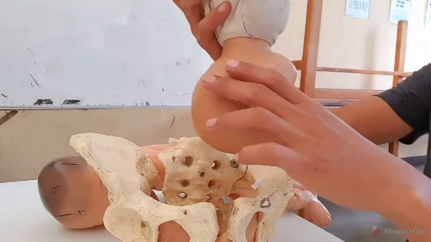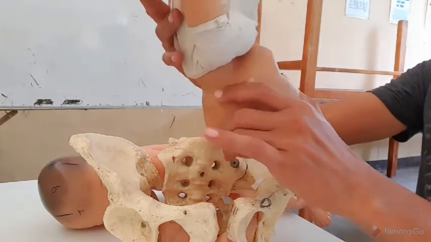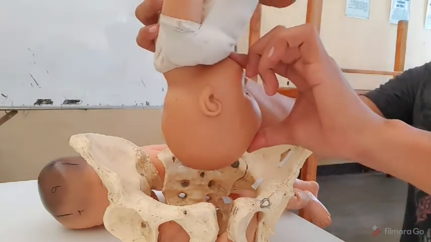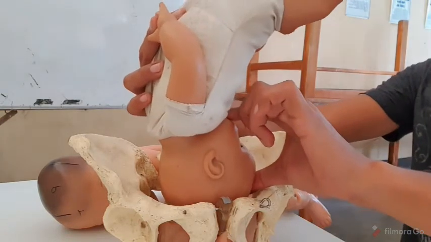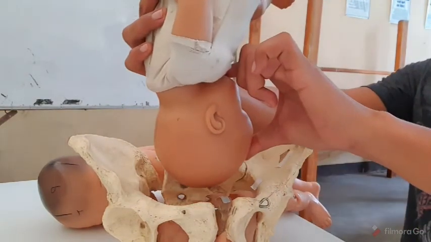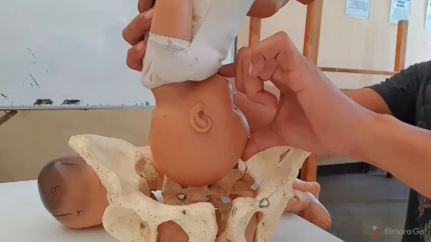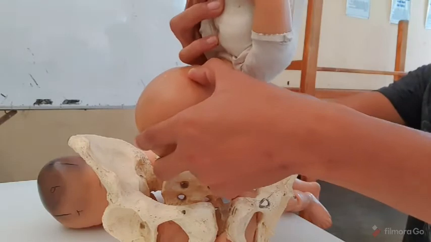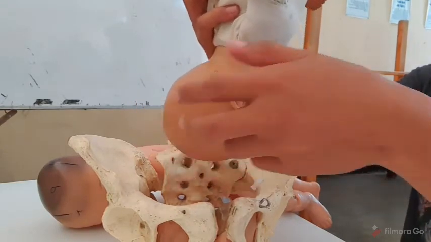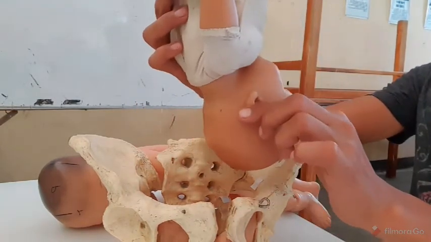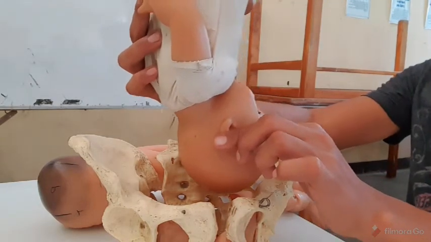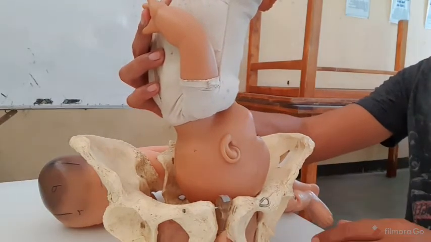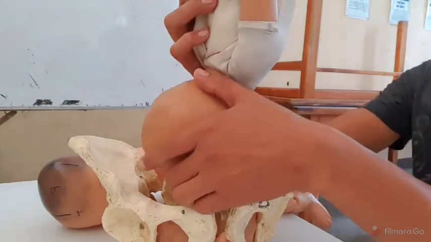Whereas in vertex presentation, the position of the fetus is like this one, wherein the vertex is the presentation. So as you can observe, when the fetus is in vertex presentation, the diameter is smaller compared to the brow presentation. So the fetus that is in vertex presentation will be easier to deliver compared to brow presentation.